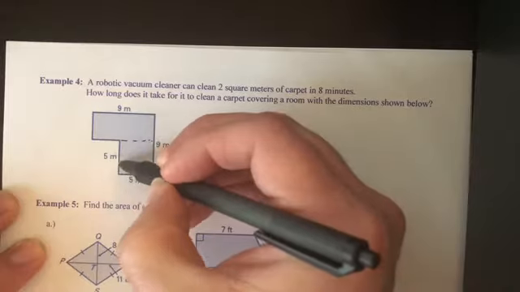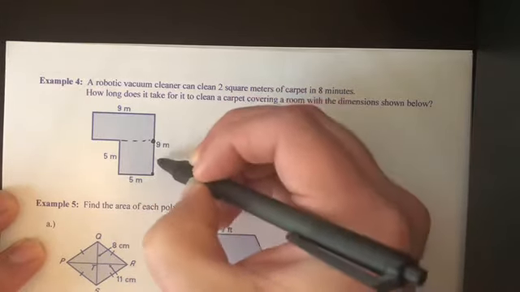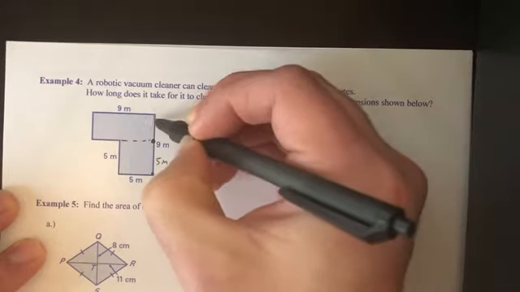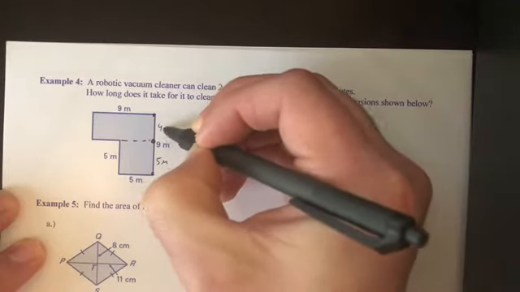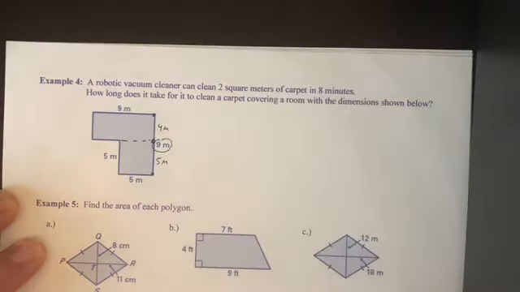Since I know this is 5 meters, from this point to this point, I also know is 5 meters. Therefore, from this point to this point has to be 4 meters because the whole side was originally 9 meters.